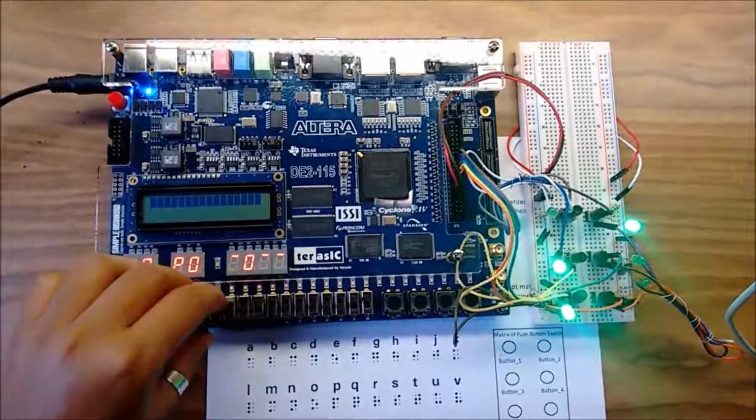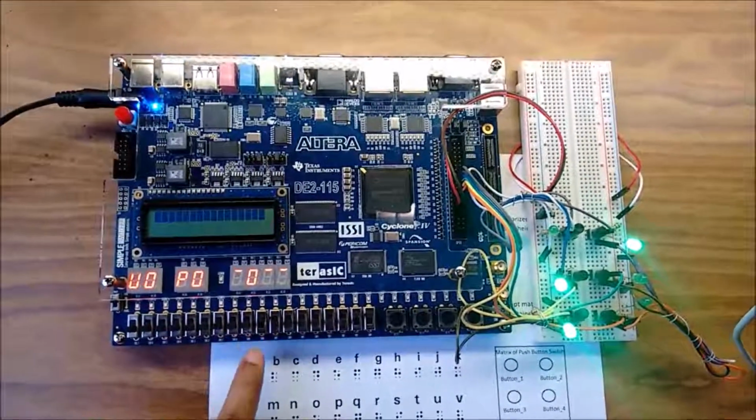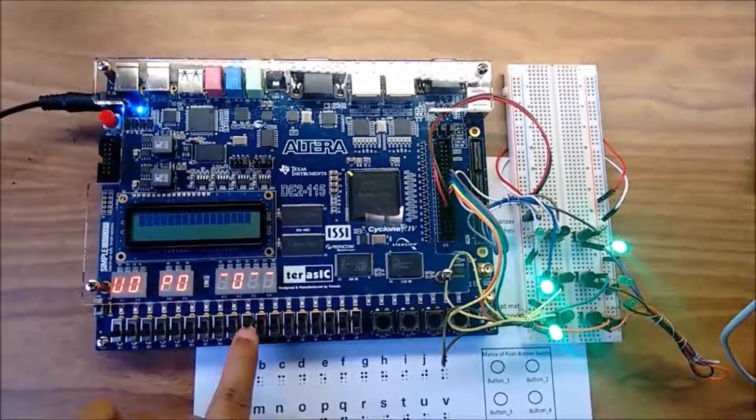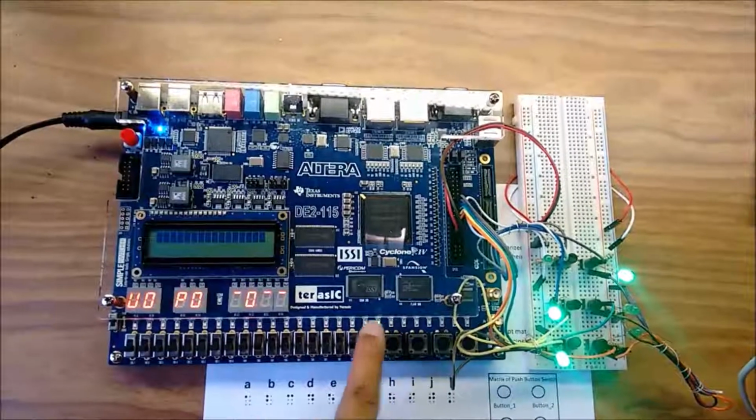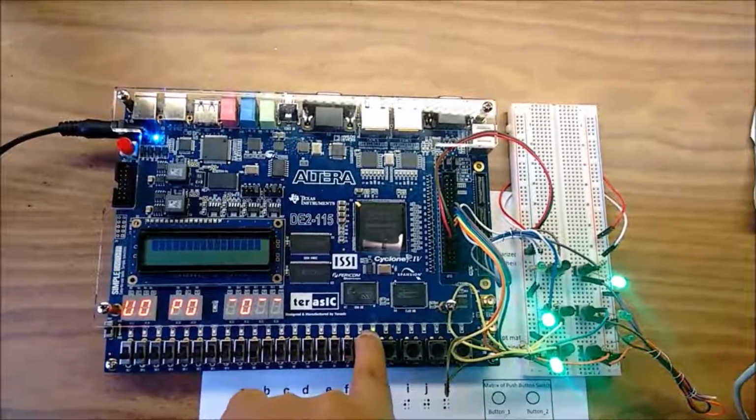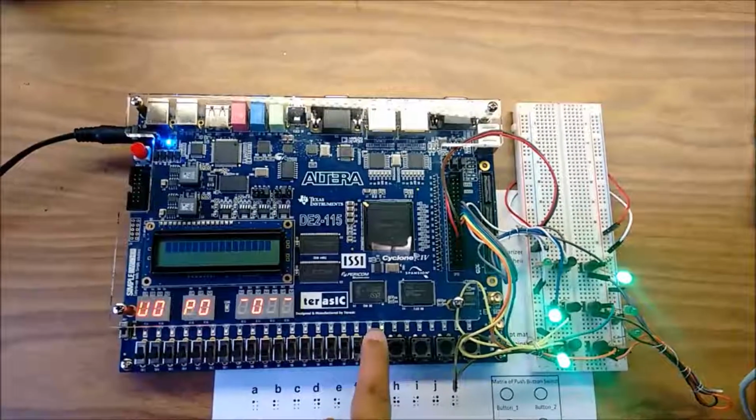Since we have two modes, the guest mode and the authorized mode, which is set by switch 8, when it is high and loaded, we are playing in authorized mode. If it is low, a red LED would be displayed and we are playing in guest mode.